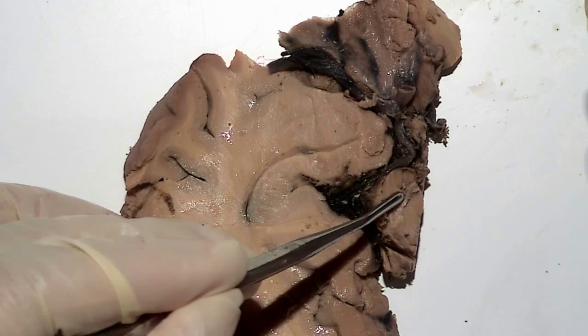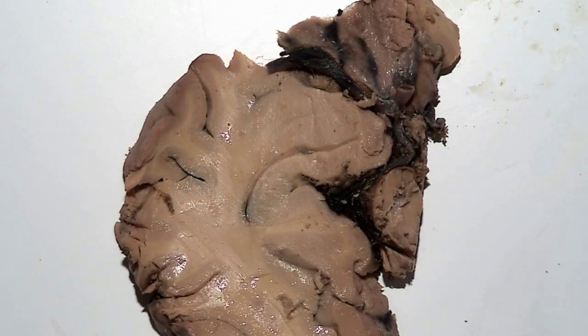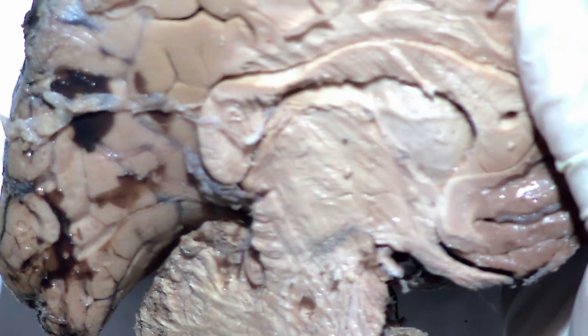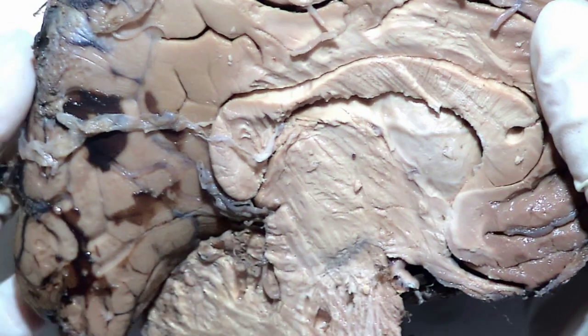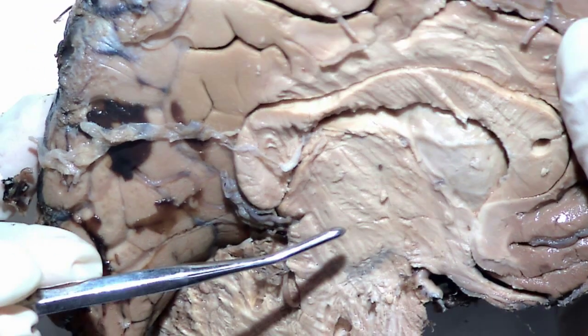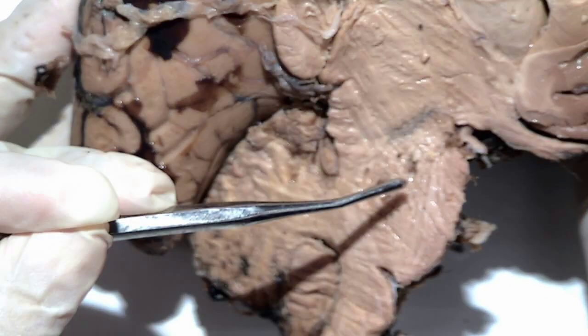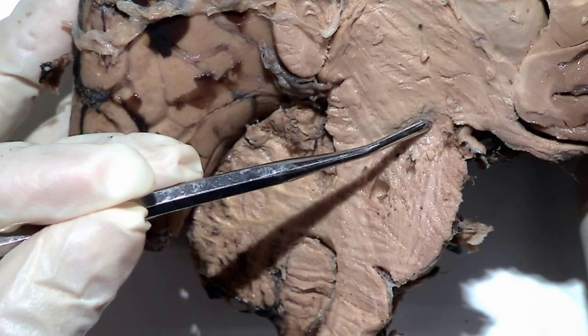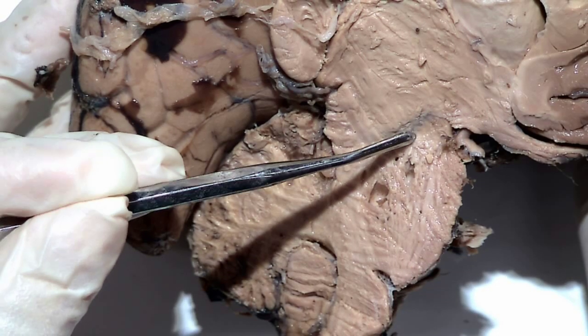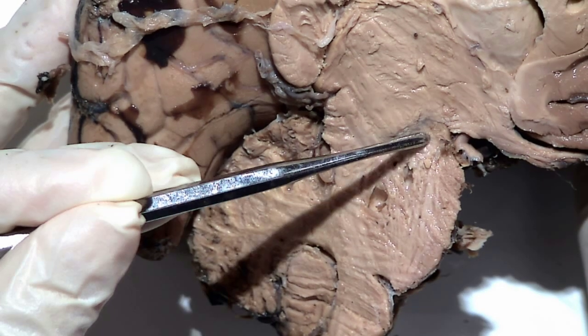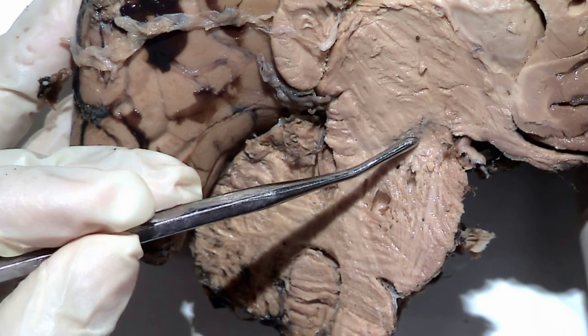This releases dopaminergic input to the basal ganglia, which will be explained by the pathophysiology of Parkinson's disease. For the other nuclei associated with basal ganglia, we have the subthalamic nucleus here.